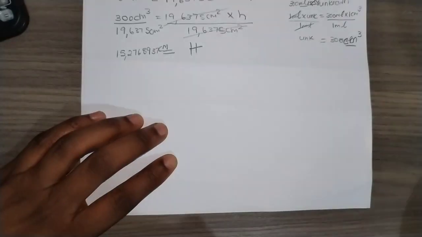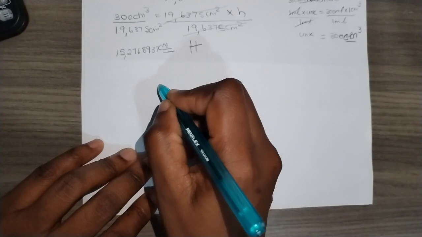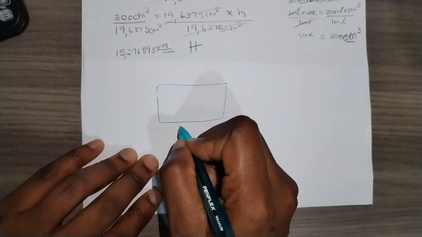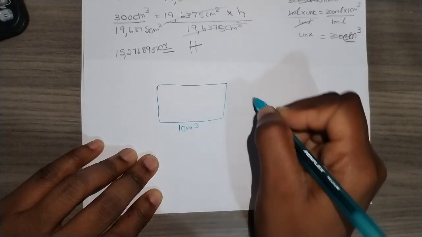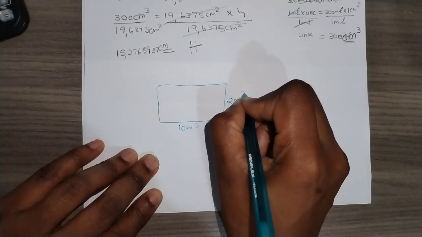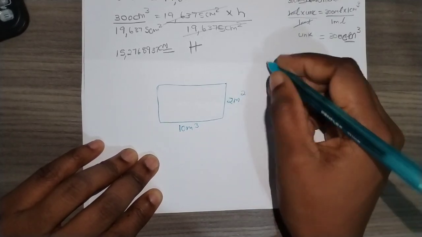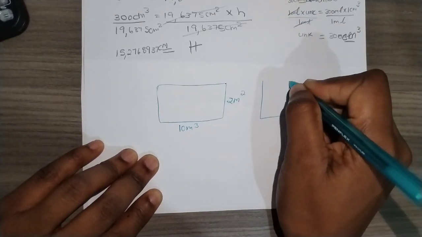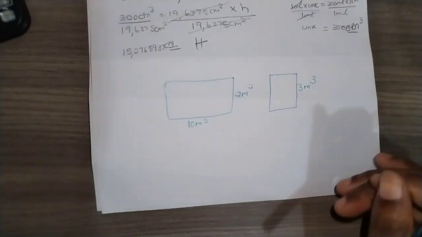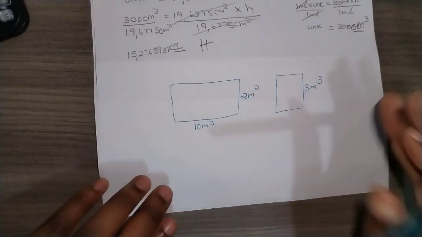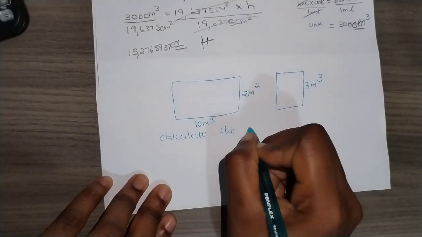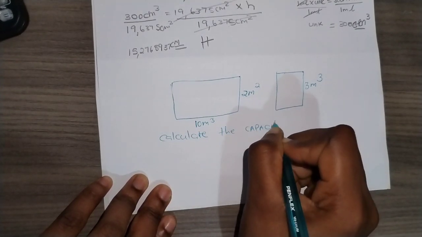Now, you'll find a question that might say if a box's length is maybe 10 meter cubed and the breadth is 2 meter cubed, and then they'll say the height of the box is 3 meter cubed, and they say calculate the capacity.